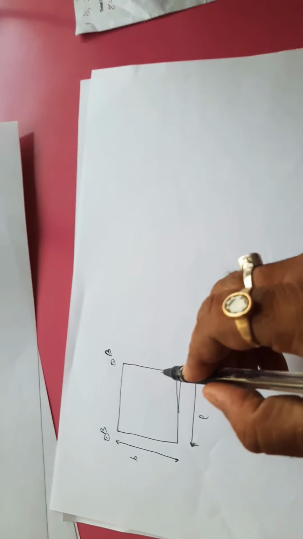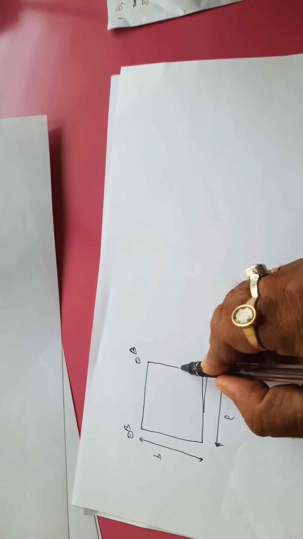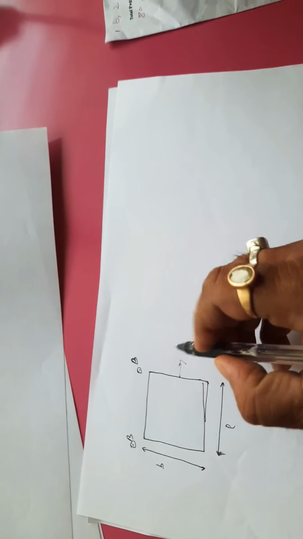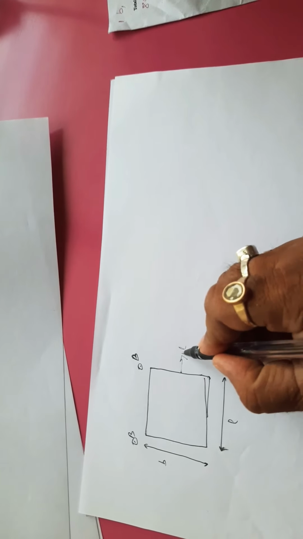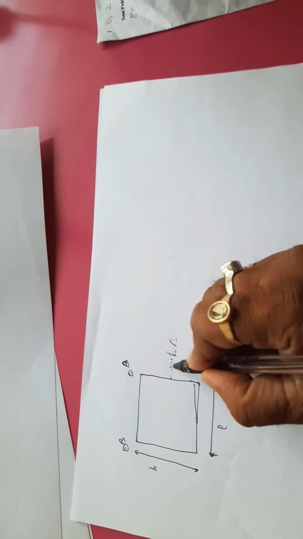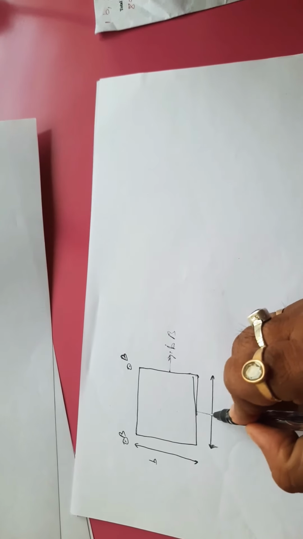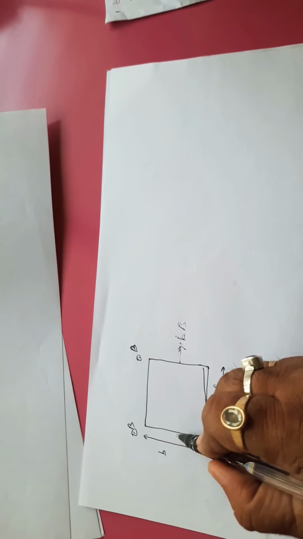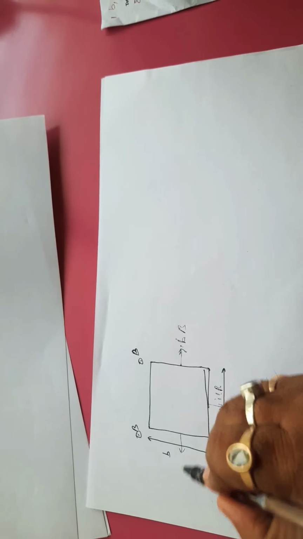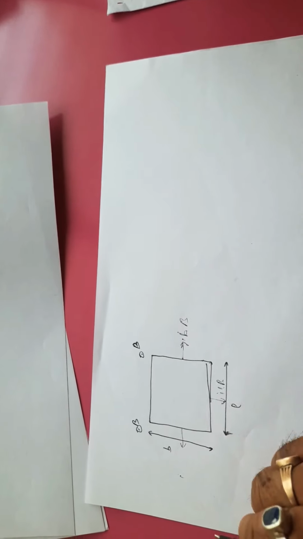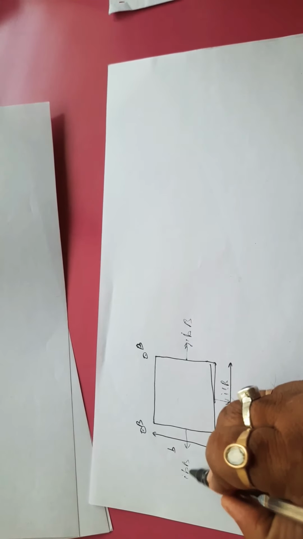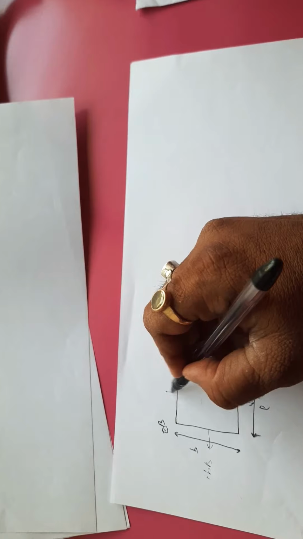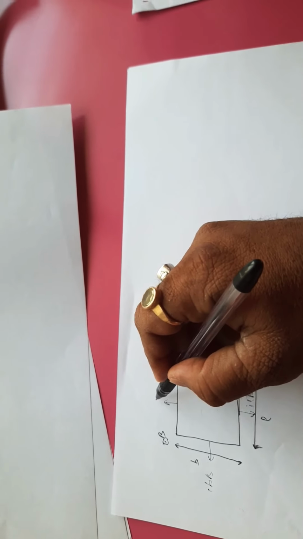Now the force which will act on the wire will be given by I L B. Here on this wire it will be ILB. Again on this wire it will be I B into B, and along this wire it will be again ILB.